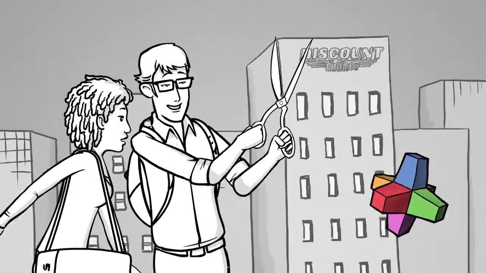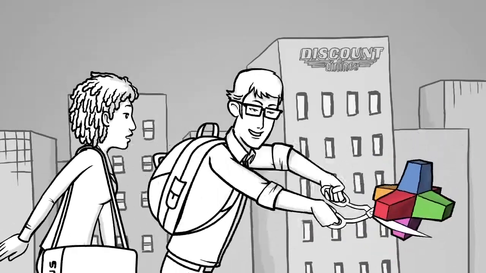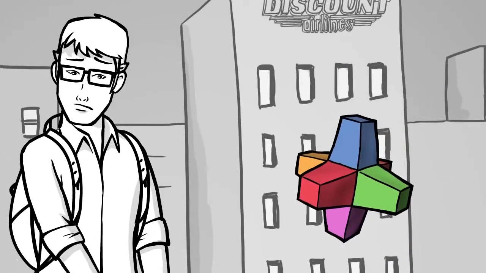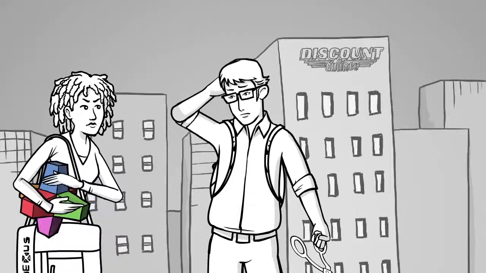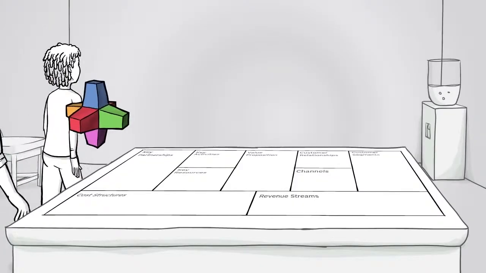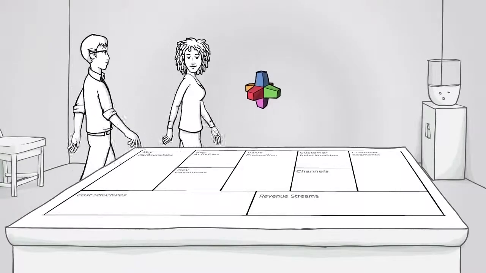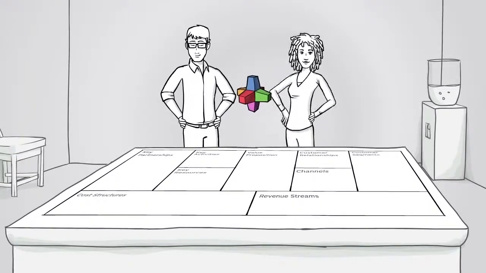Cutting out costs is pretty exciting, right? But wait! Just because it's successful for discount airlines doesn't mean it will work for your idea. Luckily, the Business Model Canvas allows you to iterate many models and test them quickly. Let's get started with your own business idea.